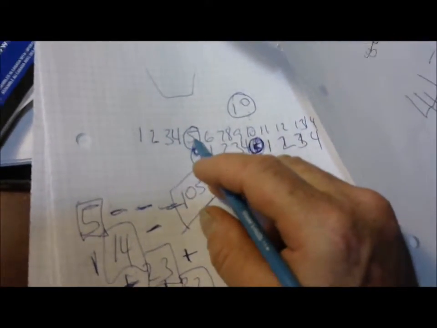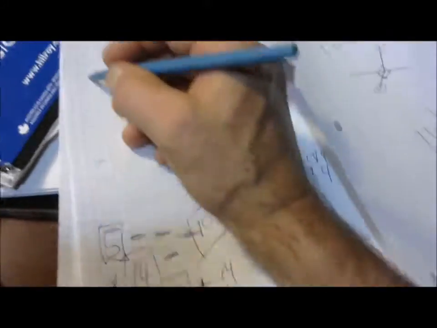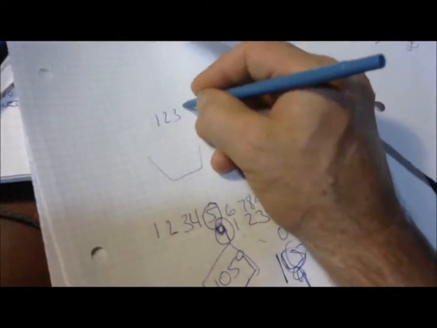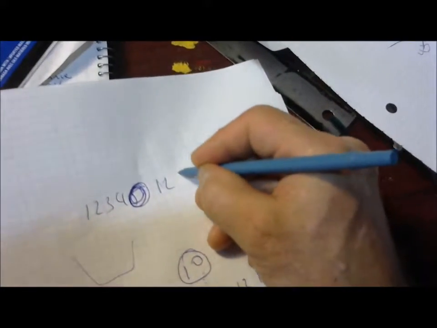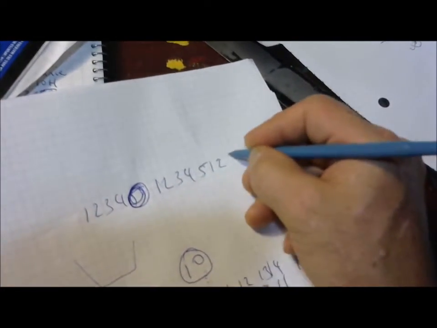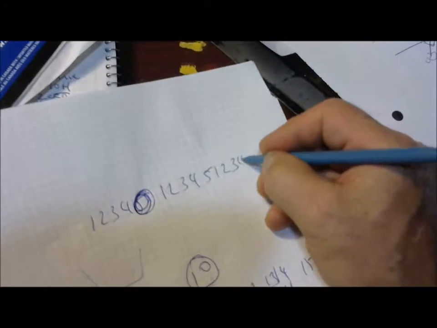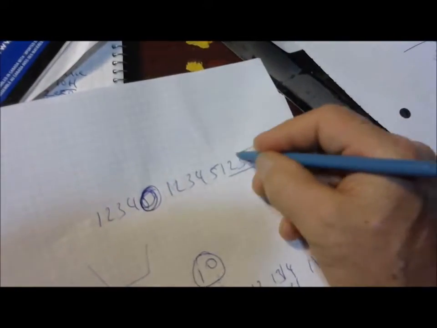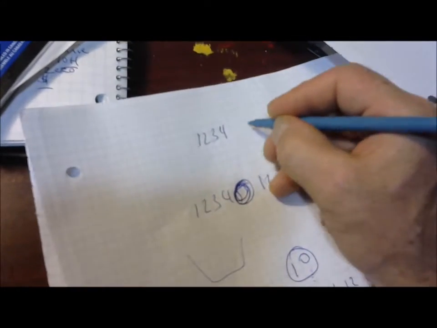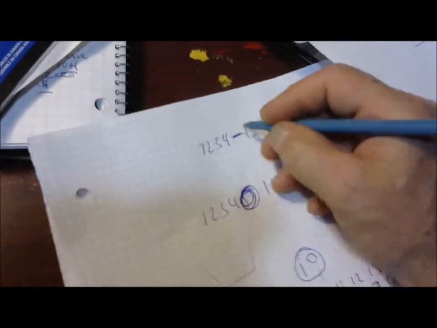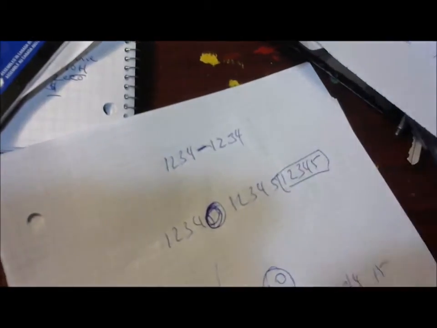So 1, 2, 3, 4, 5. So we're going to do it again. 1, 2, 3, 4, 5. But this time, instead of doing this, this is what we're going to do. Now, stay with me. 1, 2, 3, 4. We're just going to put a distance. 1, 2, 3, 4. Then we're going to put a distance.